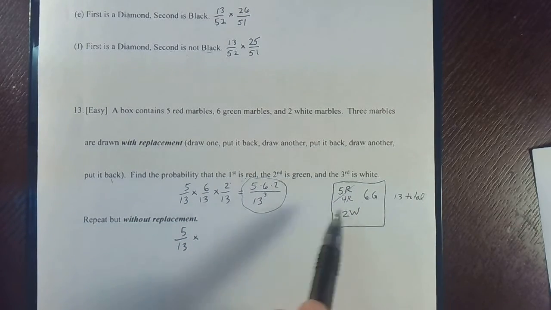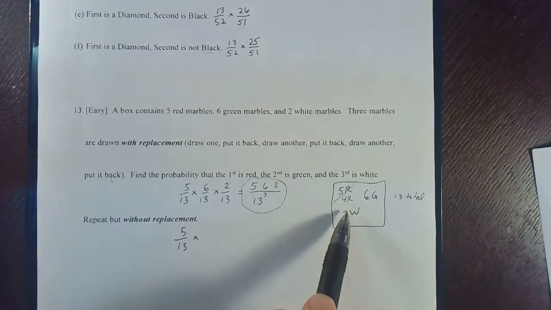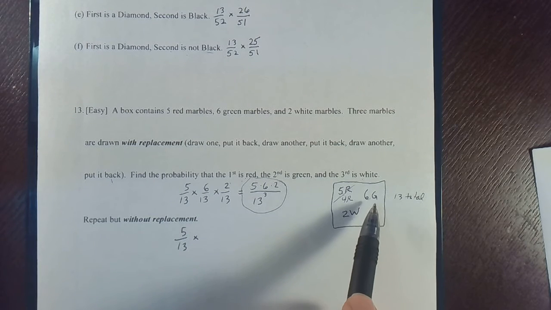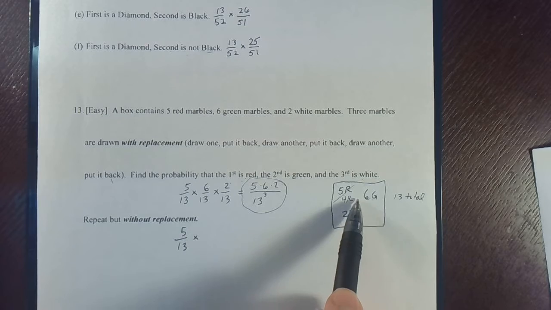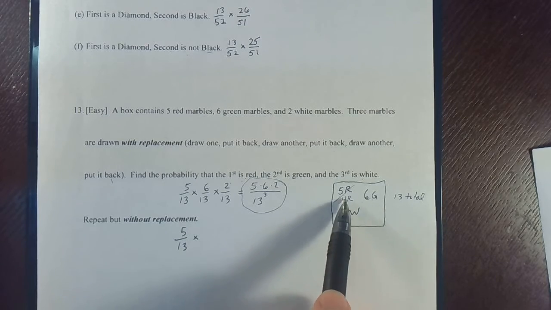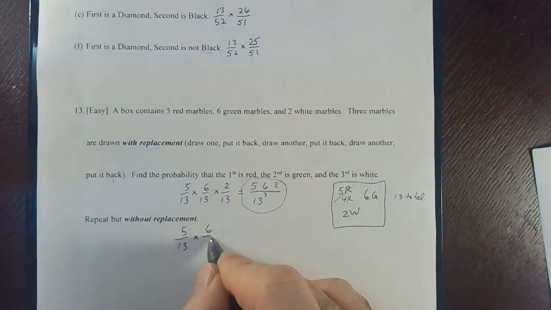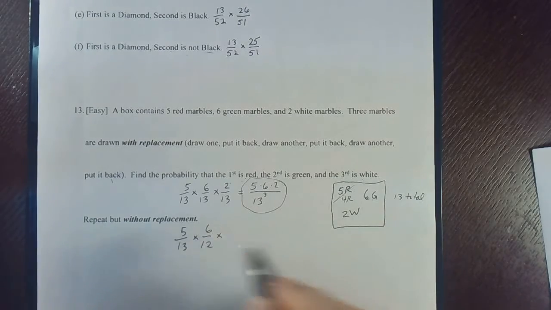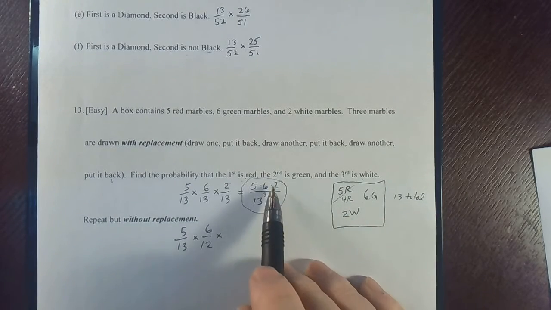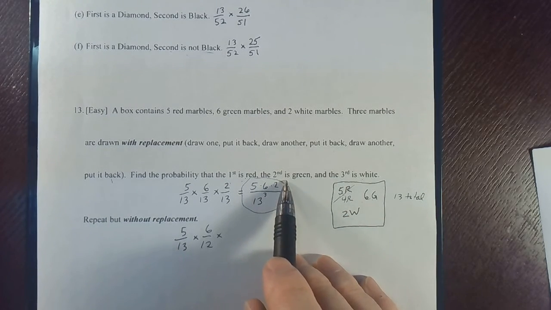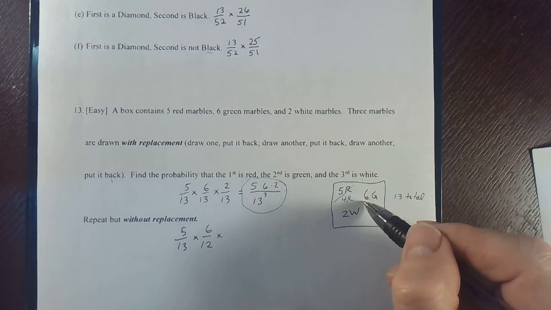So what's the probability that the second one is a green? It's going to be 6 out of 12. There's 12 left. And now, the second one being green, we just removed it.